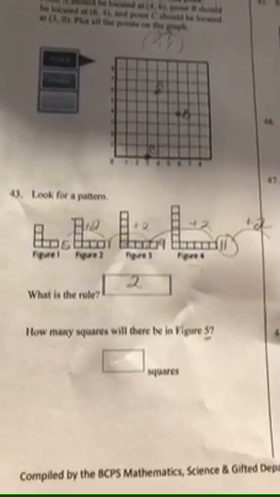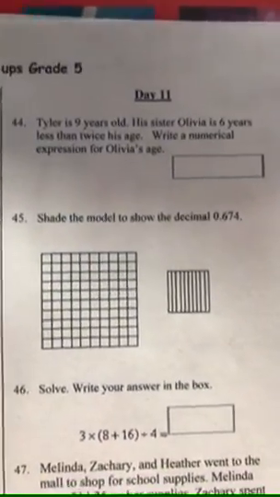It says how many squares will be in figure 5. This is figure 4. So figure 4 has 11, and if our rule is plus 2 more, then that means figure 5 will have 13. Go ahead and write that in. I'm not going to write it in because I don't want all the answers written on my paper. I actually want you to be listening.